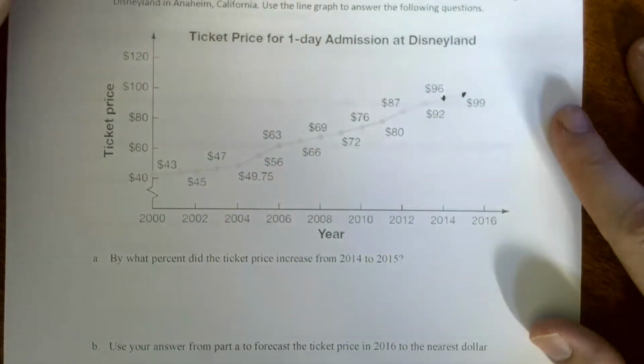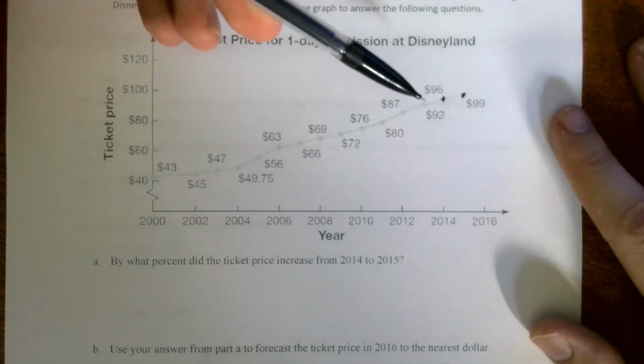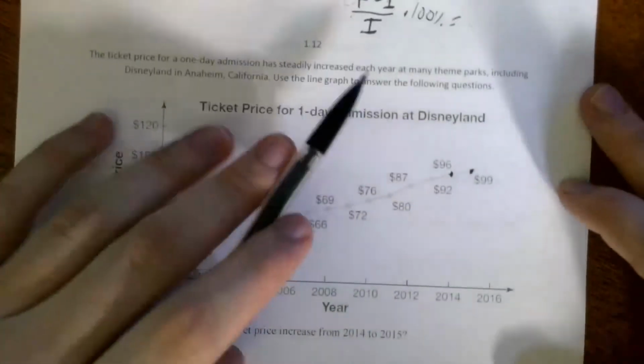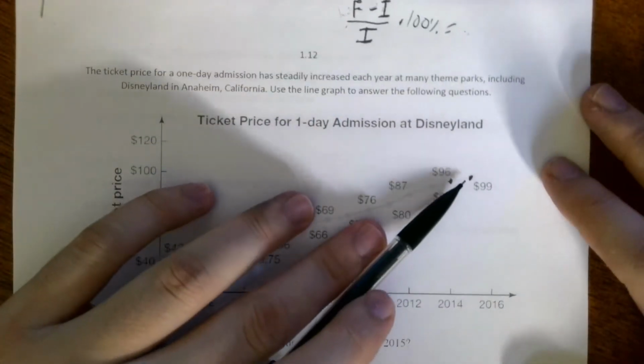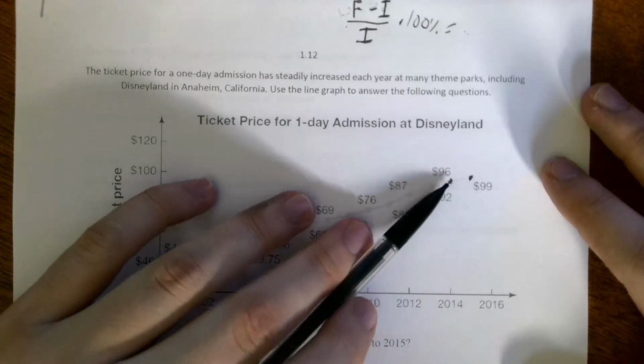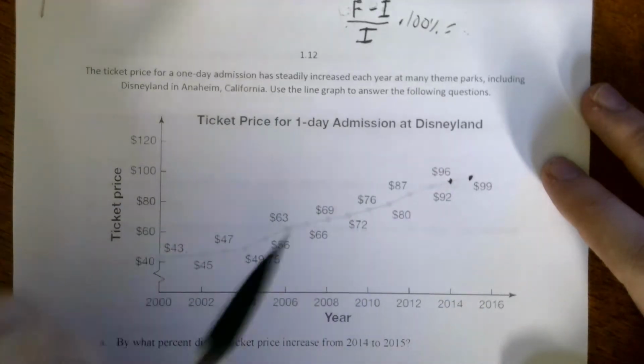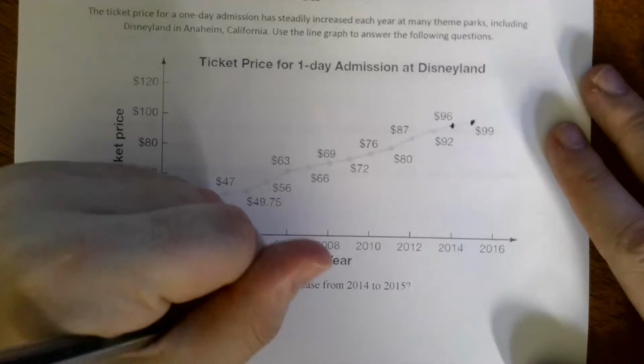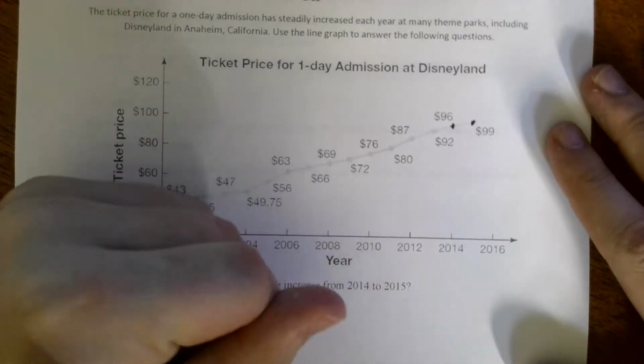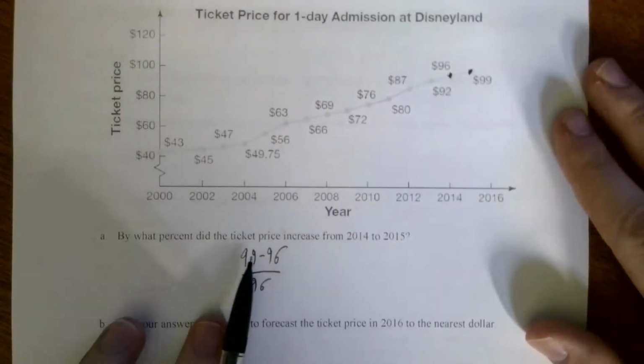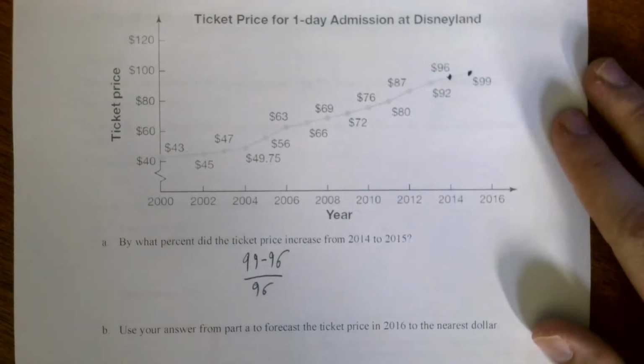Well, what we can do is plug that into the formula, right? So this is our final price, that's what we ended at, and our initial price is $96. So I'll do 99 minus 96 over 96. So that's my final price minus my initial price over my initial price.